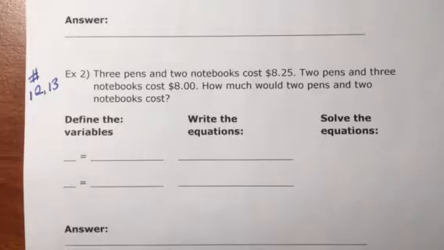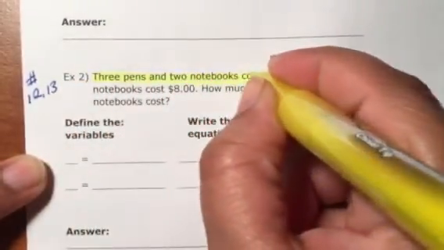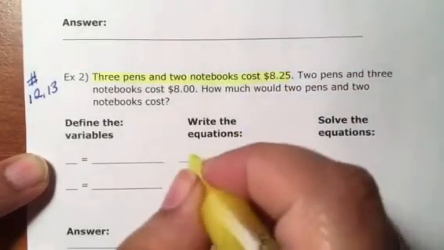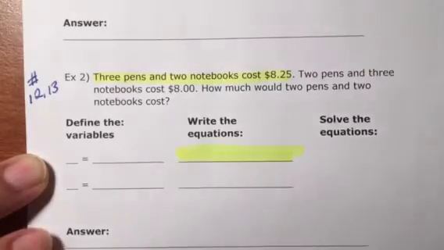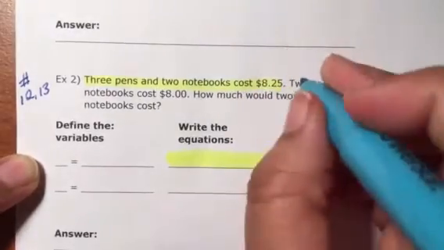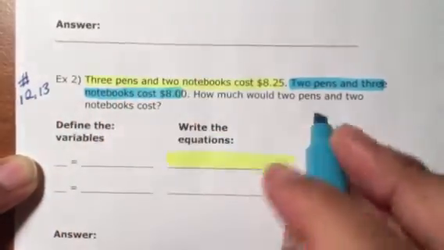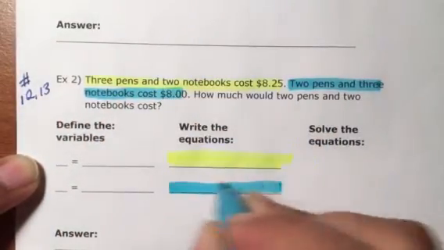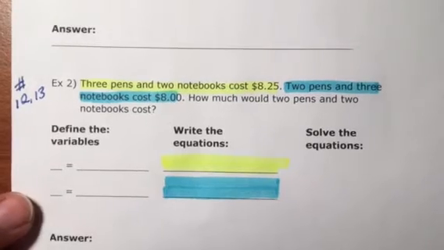Now, I'm going to highlight this very first sentence, and this is going to be my equation that I write right here. Now, this very next sentence gives me the next one. What I'll tell you is, of all the setups, this is probably the easiest to set up because it gives you specific things for you to look for.